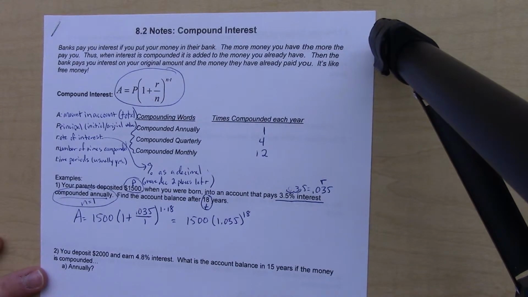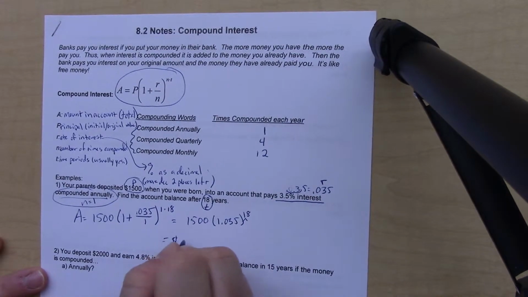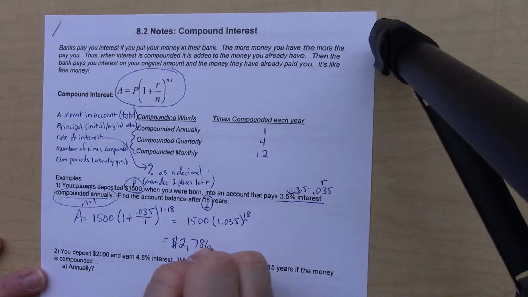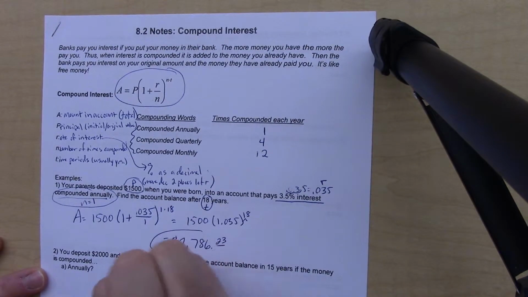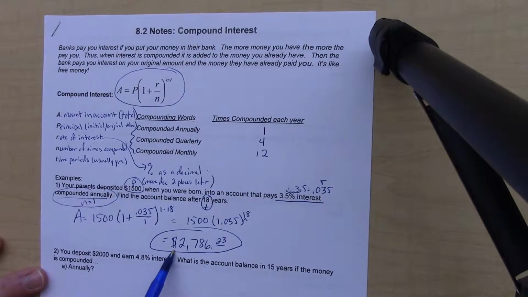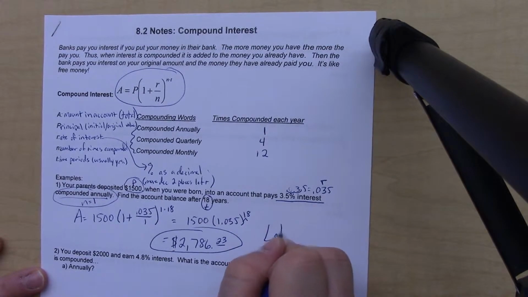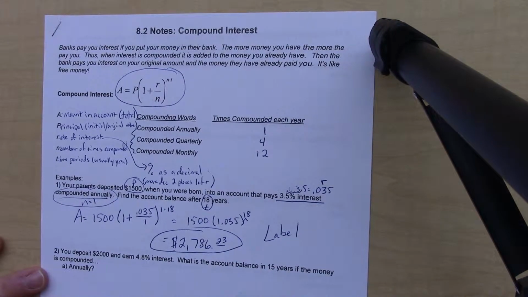By now you should know how to do that. Plug it right in like that. 1,500 times 1.035 to the power of 18. And just double check your answer. Are you getting what I'm getting? That is your solution. You should be labeling it dollars. Label, label, label, everything in here, okay? All right, let's go on to the next problem.